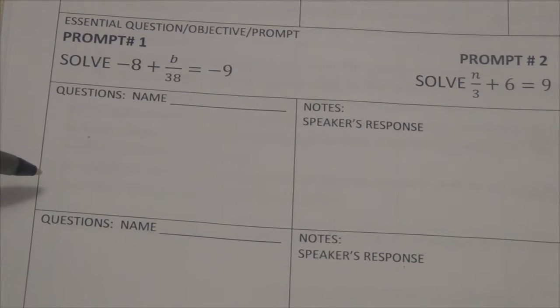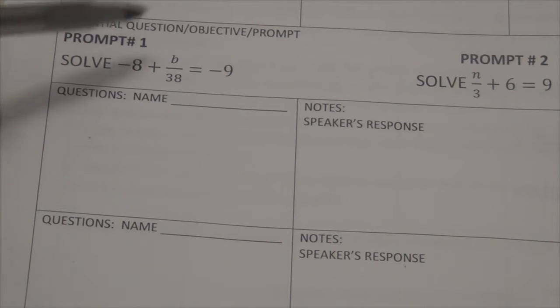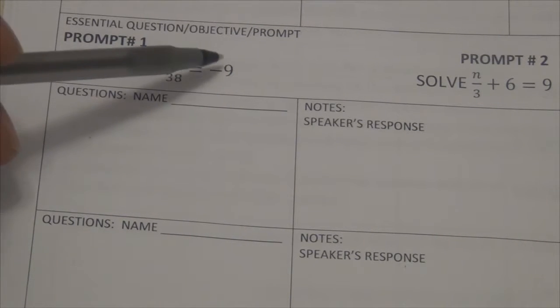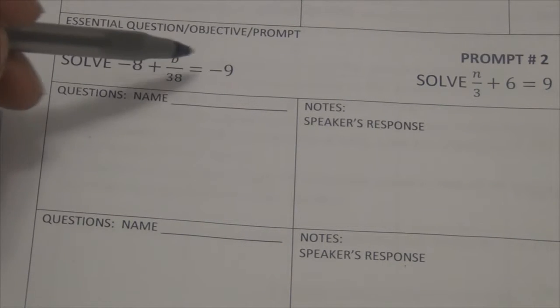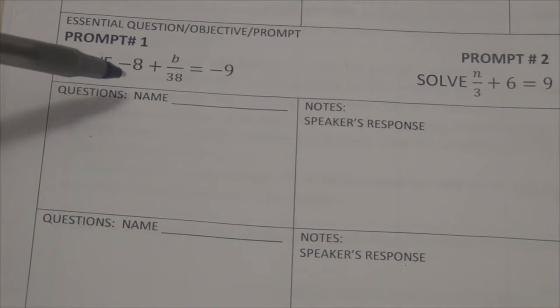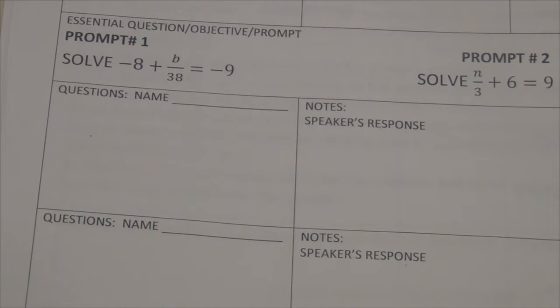Well, yes, there is a process. I believe that there are operations happening in here. And based on our knowledge of equations, if we know what an equation is, then we have to work backwards. Can you expand on that? Can you elaborate? What do you mean by backwards?